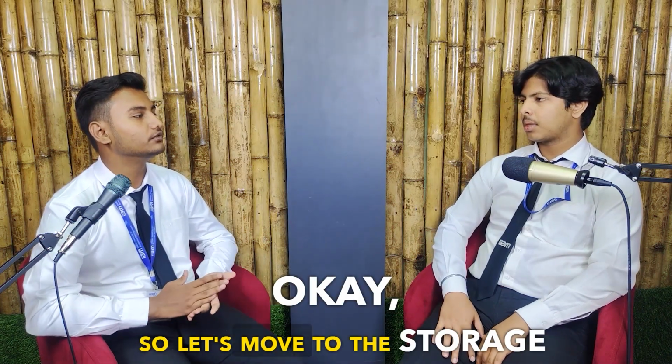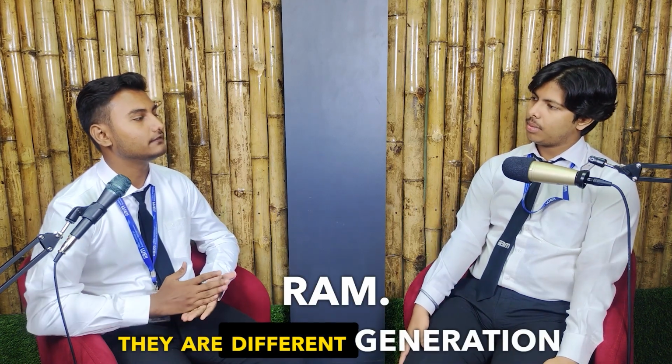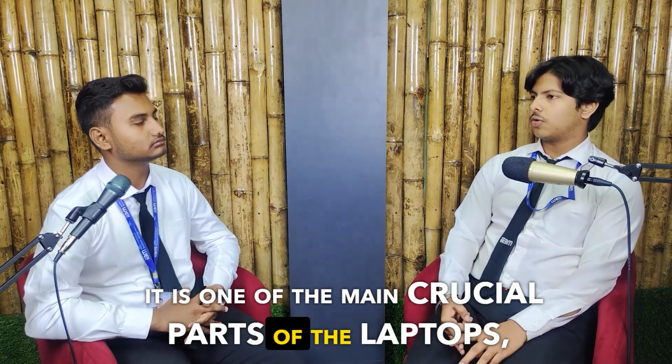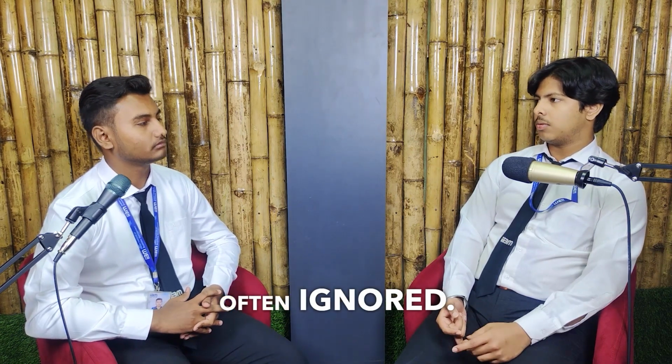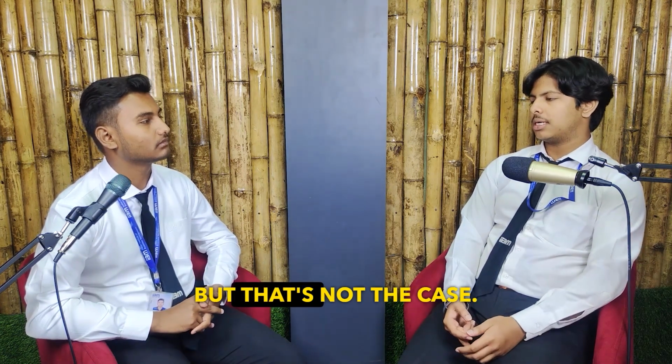Okay, so let's move to the storage part, where come the SSD and RAM. There are different generations of RAM, and there are different types of SSD. Can you explain that? It is one of the main crucial parts of laptops which is often ignored. People think, if you have a good GPU and a good CPU, then you are all good and good to go. But that's not the case.